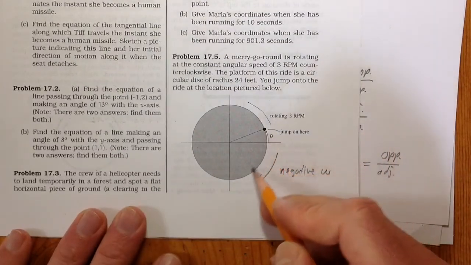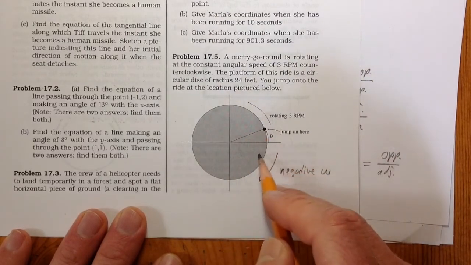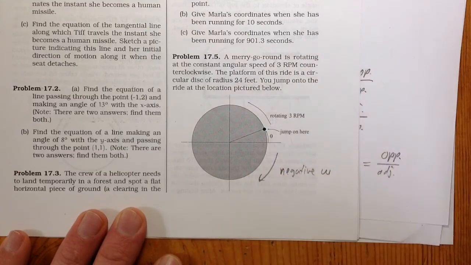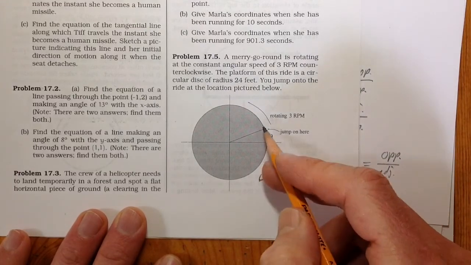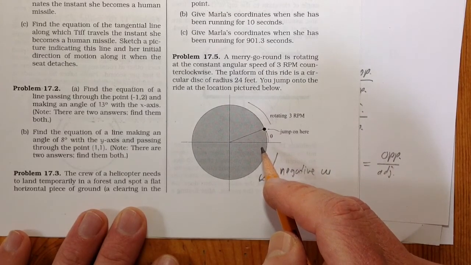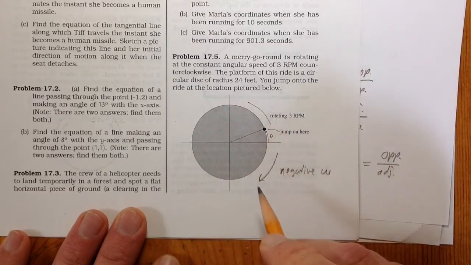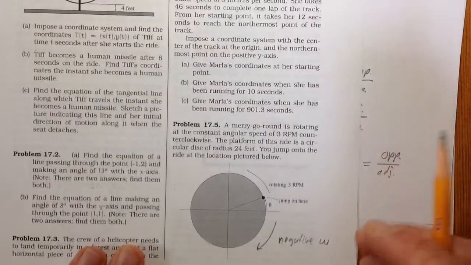Remember that 2 pi radians per second is 1 circle per second, because there are 2 pi radians in a circle, like 360 degrees in a circle. So 360 degrees a second is the same as 2 pi radians per second, which is like 60 RPMs. 60 rotations per minute is 2 pi radians per second. So just remember to think about radians.